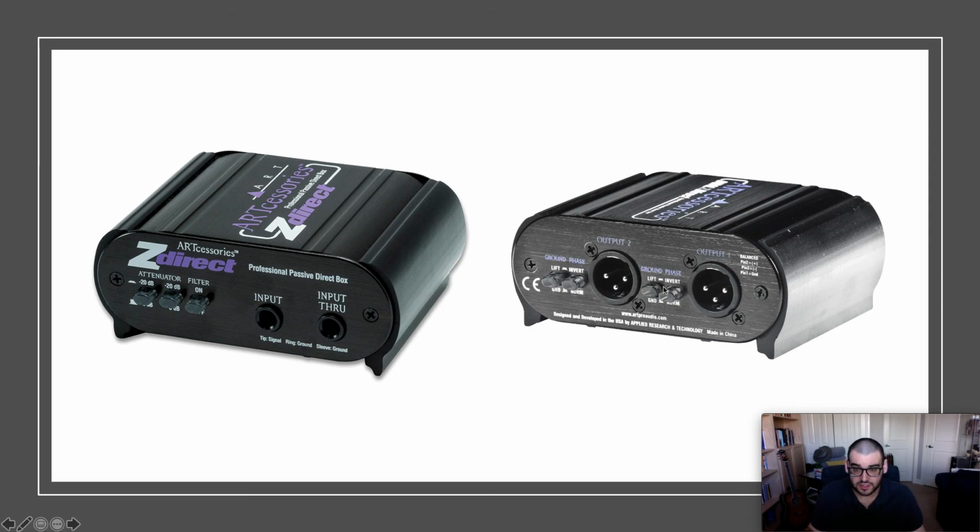Okay, so you may use really long runs of XLR cables in combination with a TS cable or instrument cable using a direct box to reduce any noise coming from the cables.